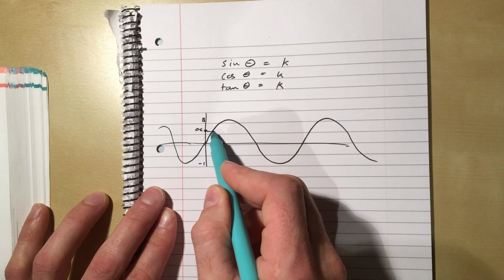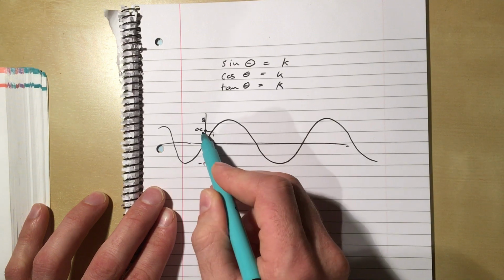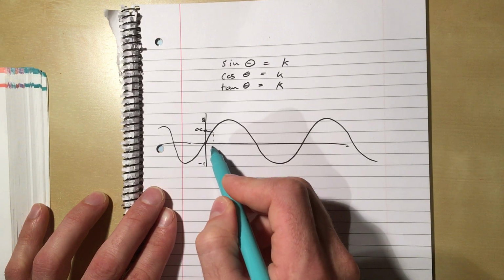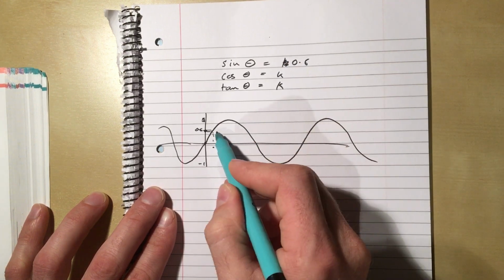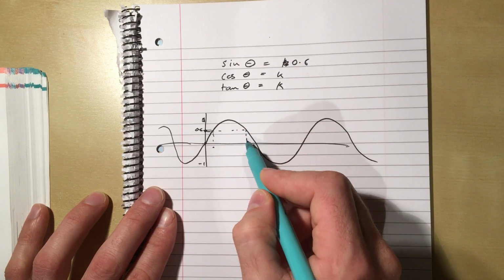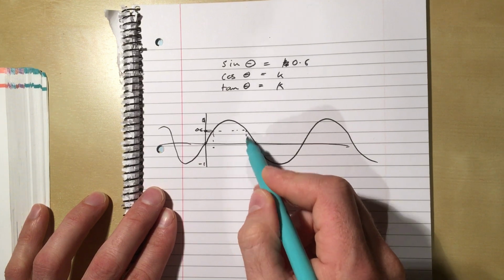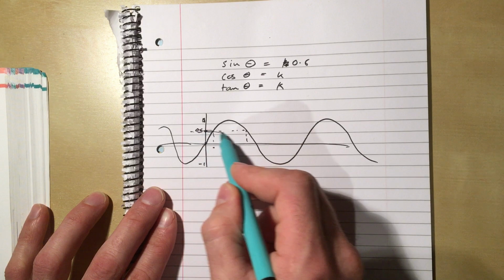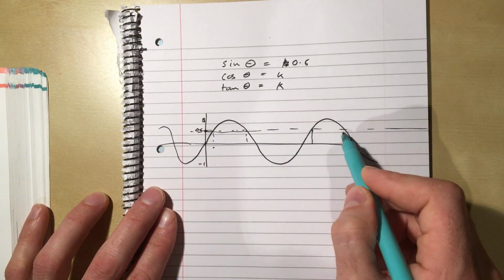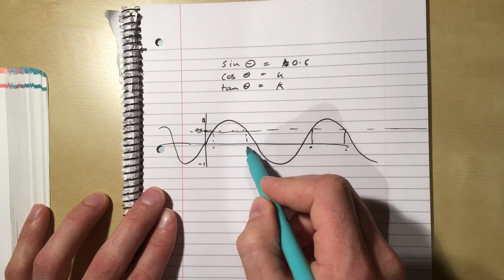Well, this value of theta here has sine theta equals 0.6, so that would be a solution. But this value of theta here, the sine of that angle is also 0.6, and the same for this angle and this angle. So there's lots of solutions.